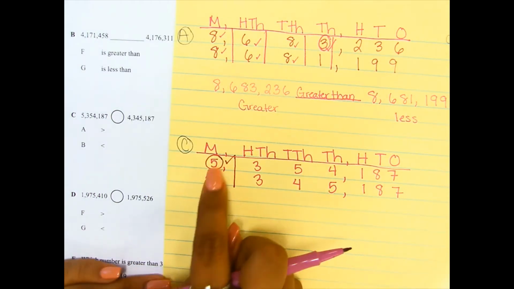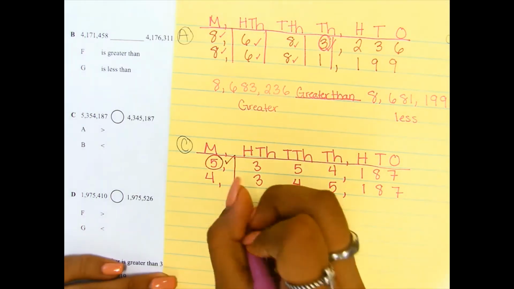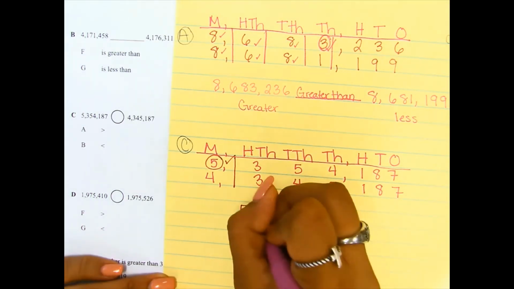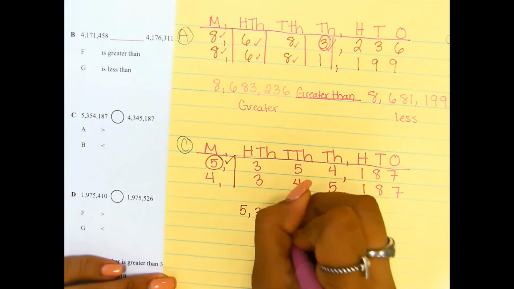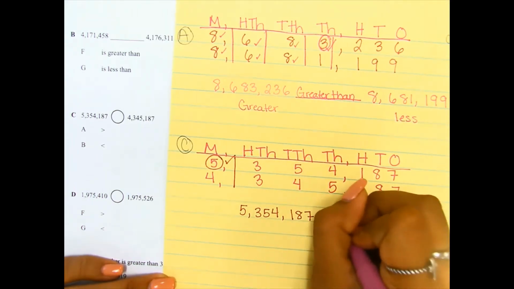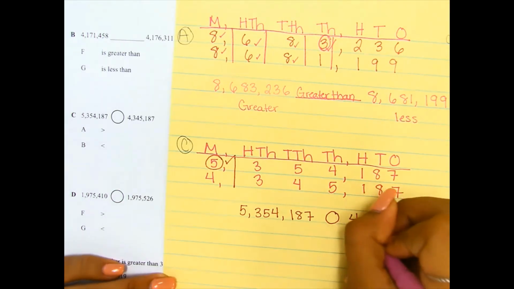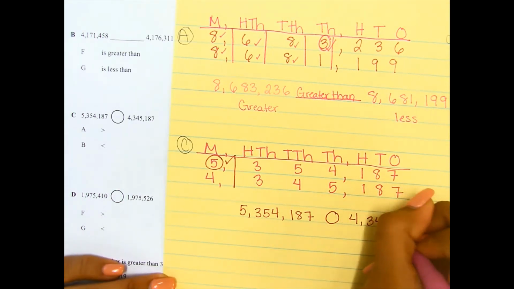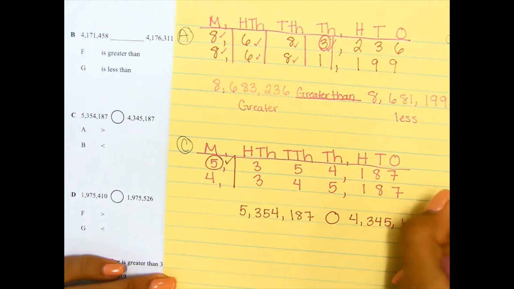So I'm going to rewrite what I have in letter C, and that is 5,354,187. I have a circle, and then I have 4,345,187.